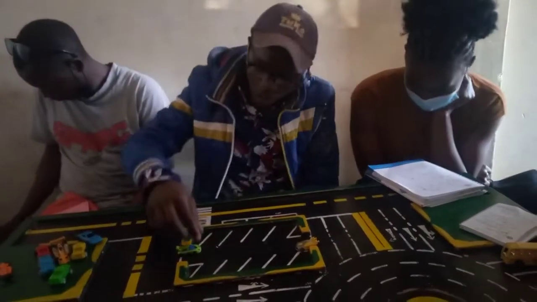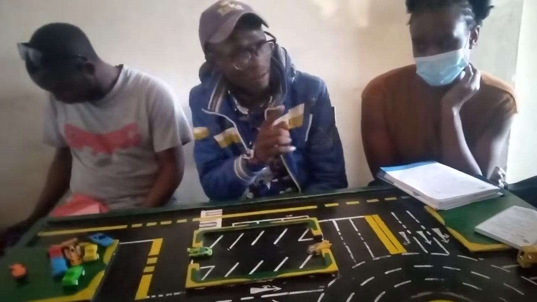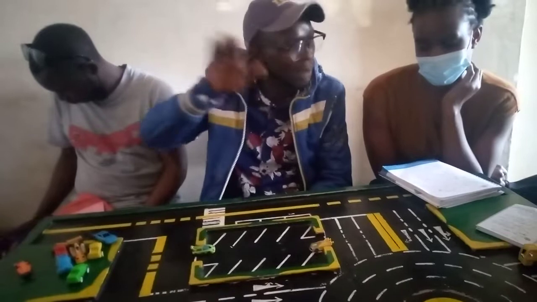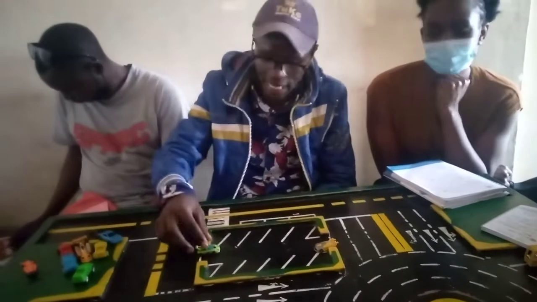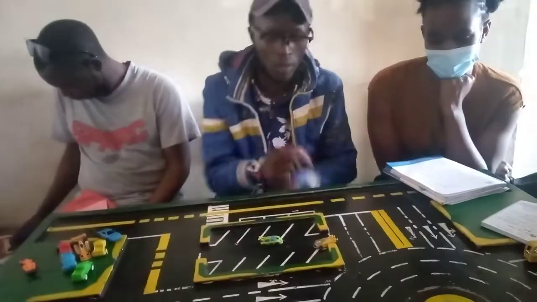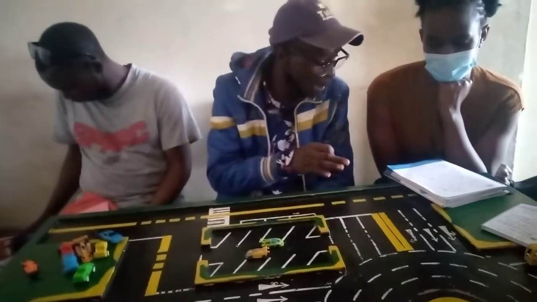Okay, let's continue. When at this position, rule number 3 says you park from the farthest. It means kule mbele kabisa. So ukiwa pa kule mbele Mr. Kamau ni huko. The farthest end. You are going to park here. When you are using this vehicle, the farthest end is at this position. That is rule number 3.